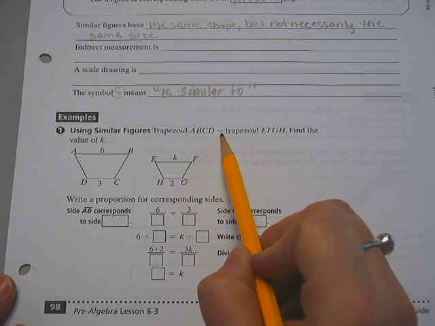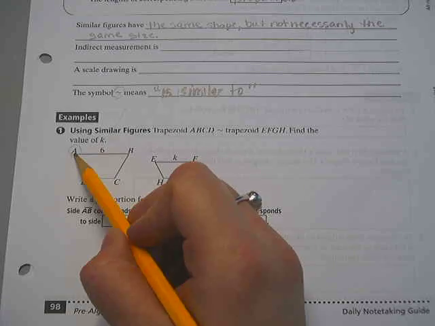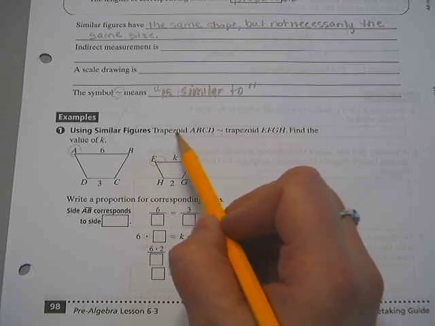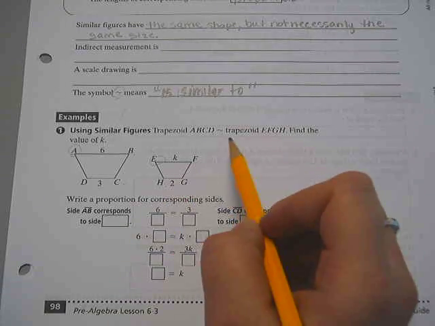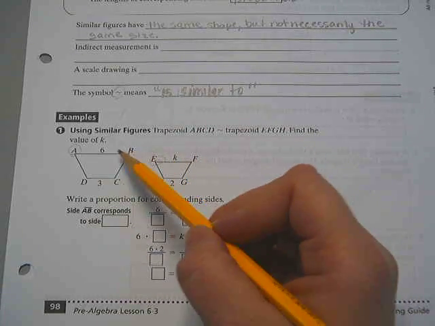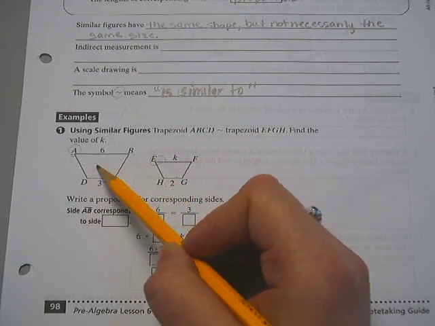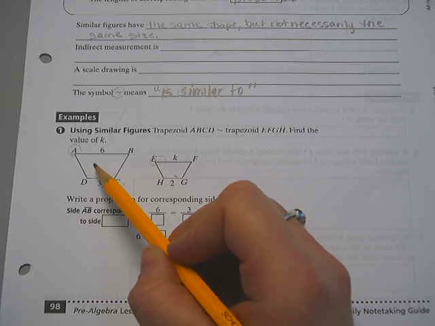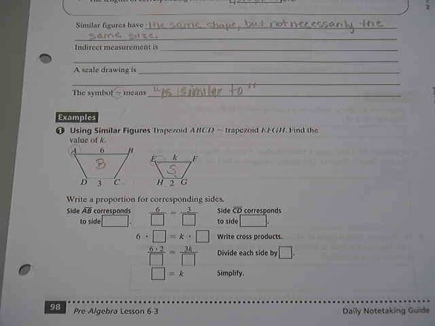All right, so let's look at this trapezoid. It says trapezoid ABCD is similar to trapezoid EFGH. So A corresponds to what? E, good. And B to F, C to G, D to H. Nice job. So this is where we get to set up our proportions. We have a big trapezoid and we have a small trapezoid. We have trapezoid 1, we have trapezoid 2. It doesn't matter what you call them, you just have to call them something. All right? So let's call this the big trapezoid and the small trapezoid.